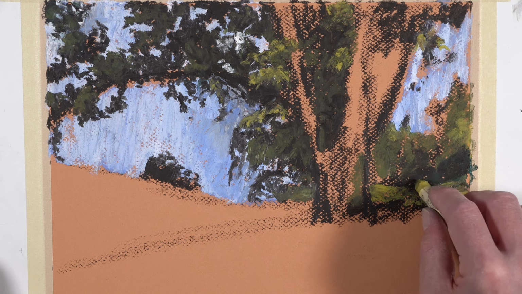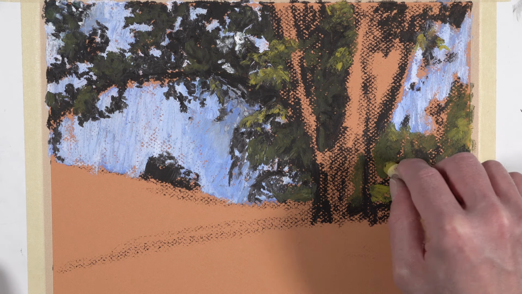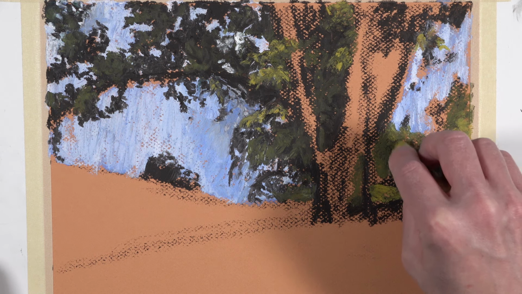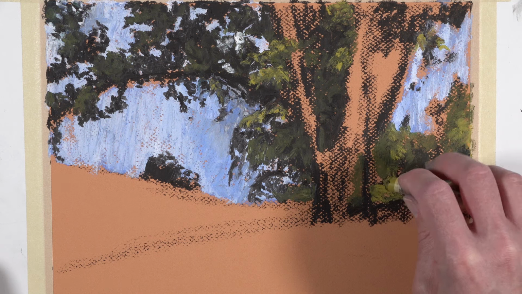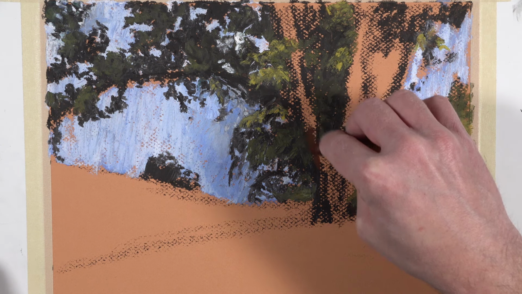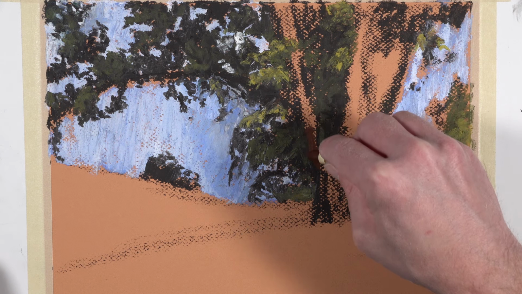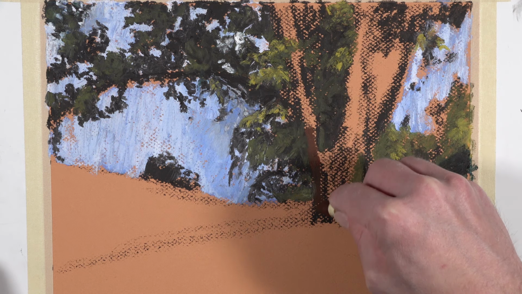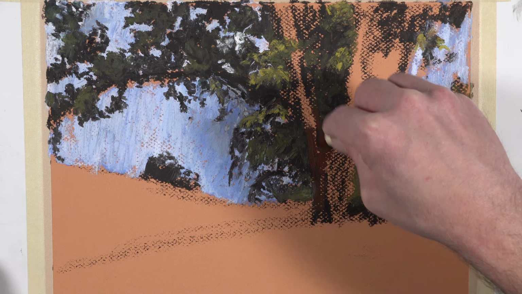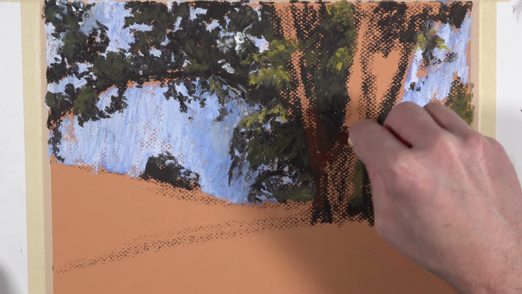Now, value is the darkness or lightness of a color, and value is incredibly important in creating the illusion of light within the scene, the illusion of texture, and of course the illusion of form. So here you can see in this particular image, we started with darker values, then we progressively got a little bit lighter, addressing some of those middle values or midtones, and then we're starting to apply some of those lighter yellow greens in areas on some of the leaves.